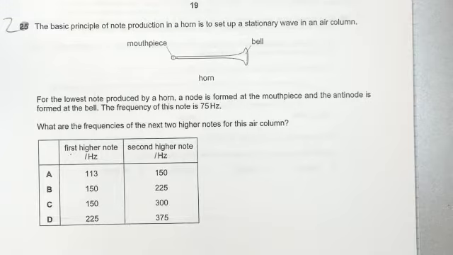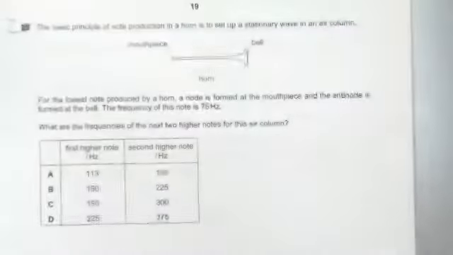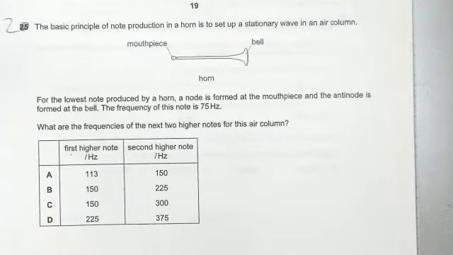It reads: the basic principle of note production in a horn is to set up a stationary wave in an air column. You've got the mouthpiece labeled, you've got the bell labeled, it's a horn. For the lowest note produced by a horn, a node is formed at the mouthpiece and an antinode is formed at the bell. The frequency of this note is 75 Hertz. What are the frequencies of the next 2 higher notes for this air column?